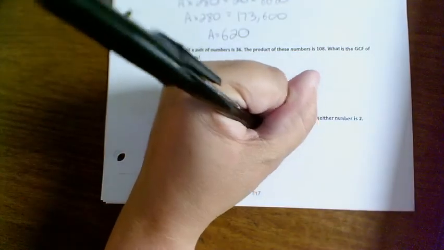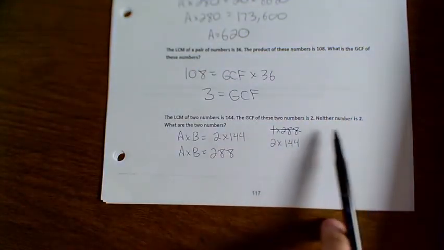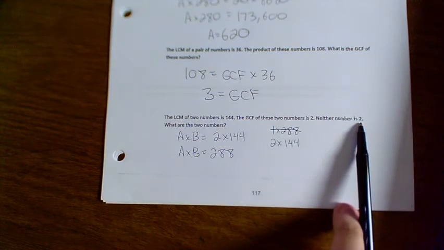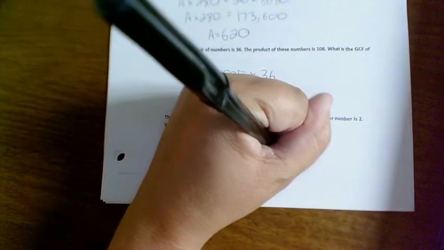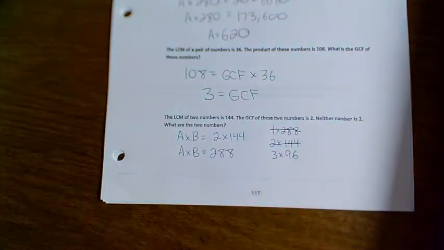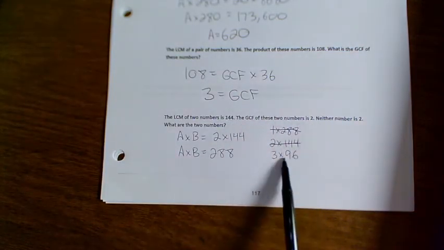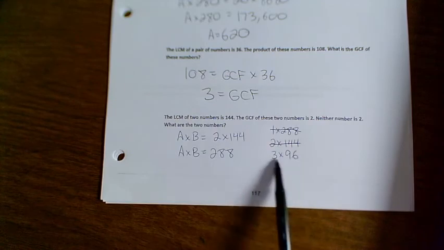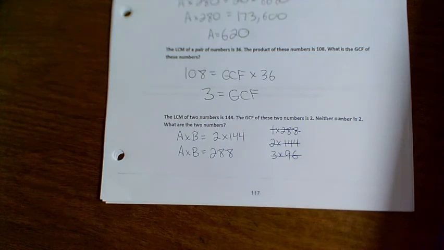What would be next? 2 and 144. It can't be this because it says neither number is a 2. What about 3? Does 3 go into 288? Yes. So what about 3 and 96? Do 3 and 96 have a common factor of 2? No, because they have a common factor of 3. So it can't be that pair.